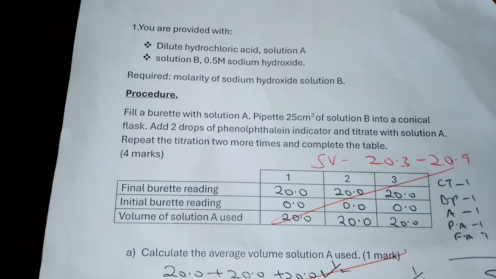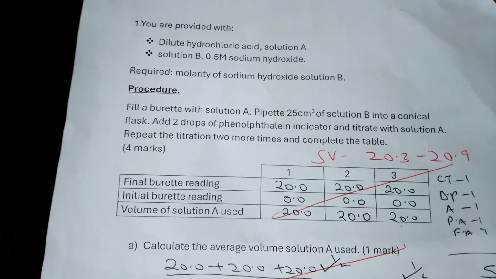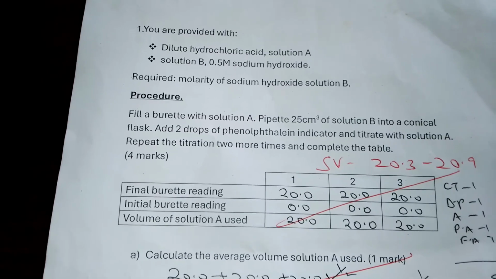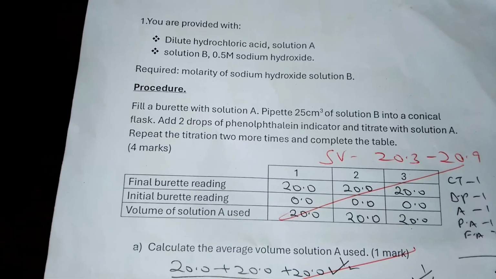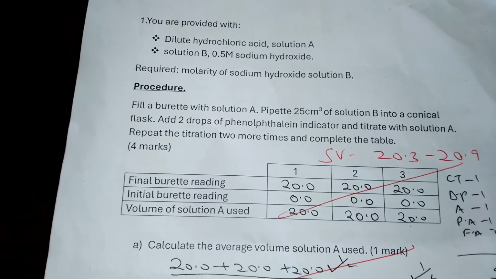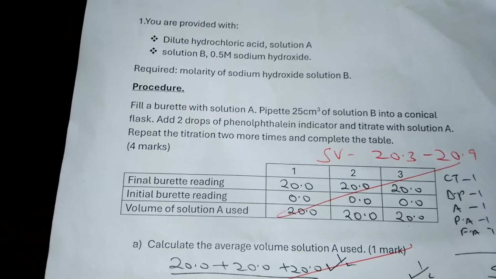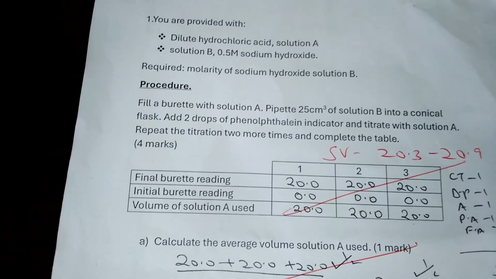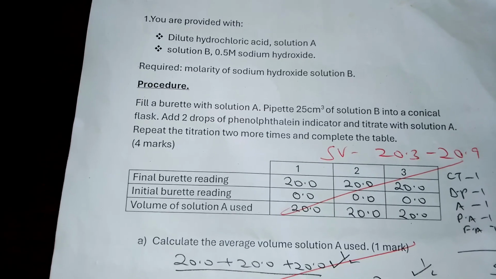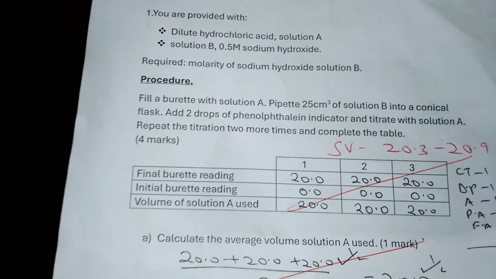Procedure. Fill the burette with the solution A. Pipette 25 cubic centimeters of solution B into a conical flask. Add 2 drops of phenolphthalein indicator and titrate with the solution A. Repeat the titration 2 more times and complete the table that is below. If you just complete the table, then you will be able to get 4 marks.